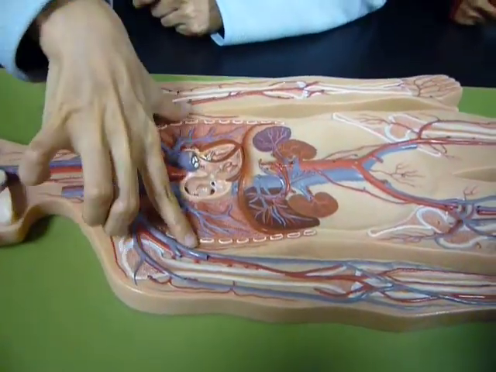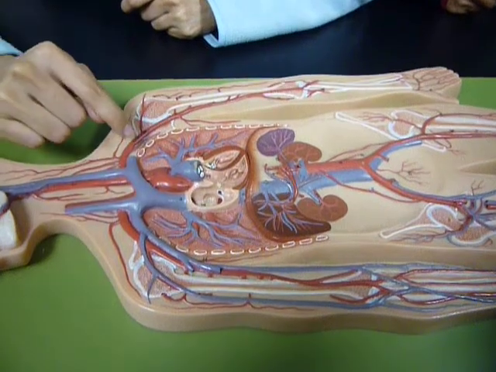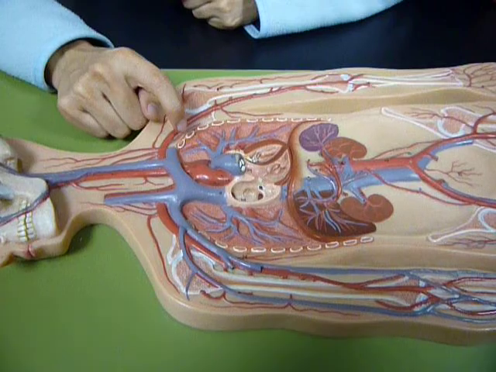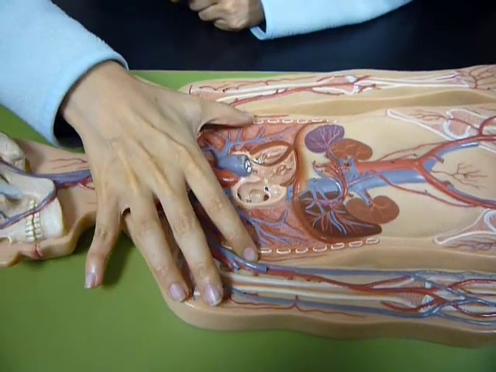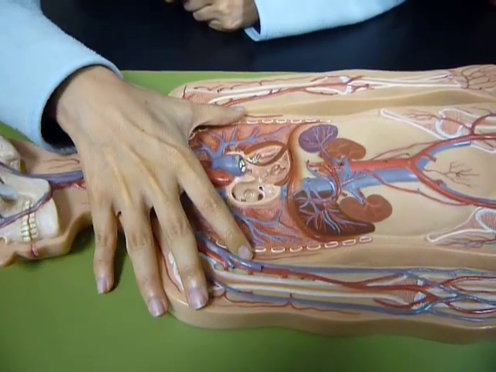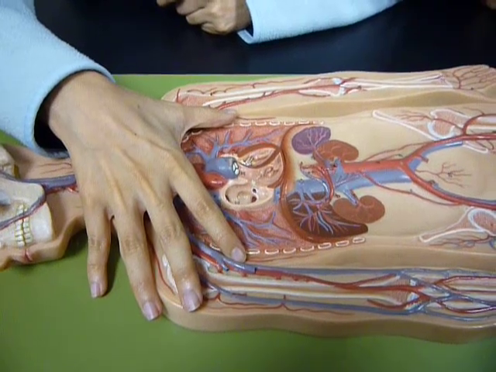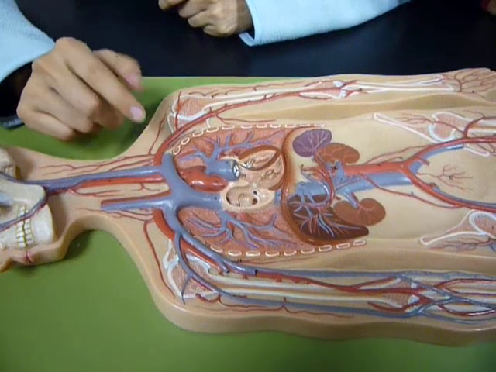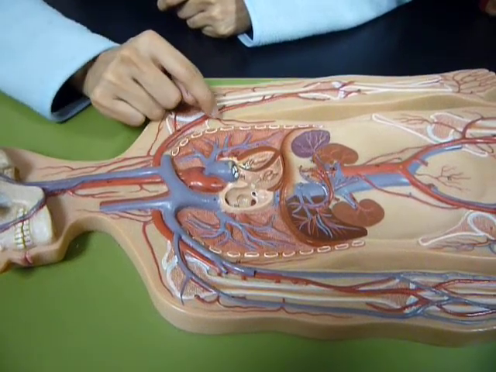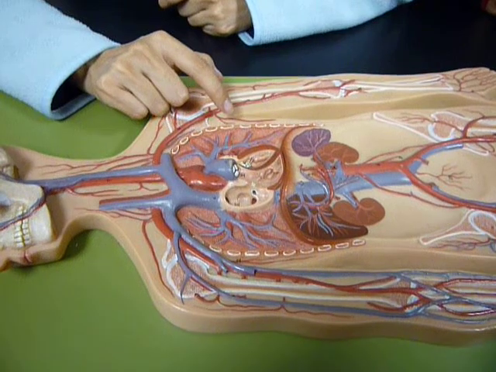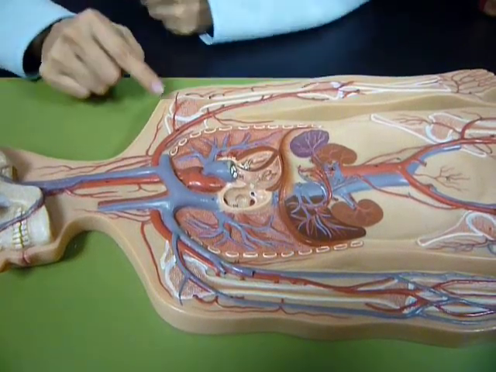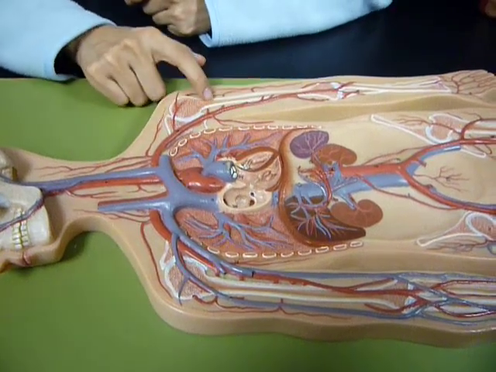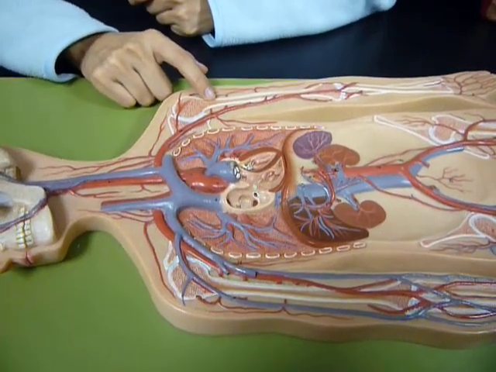On this side, it's concurrent with this one. There's only one on this side. This one's going to the scapula, subscapular artery. These two on either side are along the lateral thoracic artery. The lateral thoracic artery. So subscapular, the lateral thoracic artery. This one wraps around the humerus. It's the humeral circumflex artery.